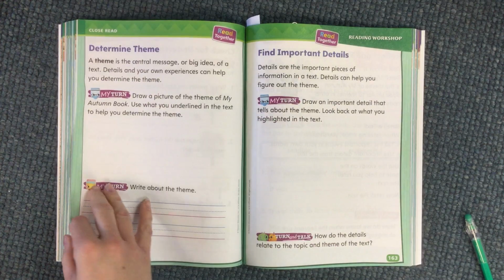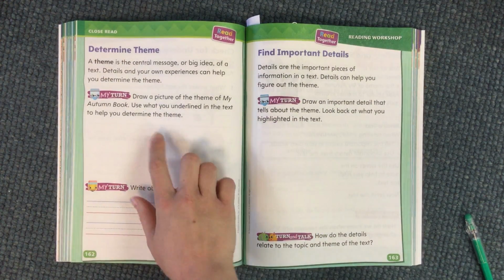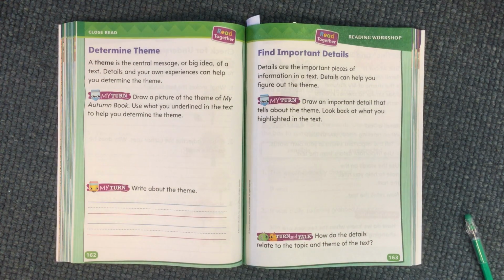All right, we're going to turn the page to page 162 and we're going to answer this page. A theme is the central message or big idea of the text. Details and your own experiences can help you determine the theme. Draw a picture of the theme from My Autumn Book. Use what you underlined in the text to help you determine the theme.